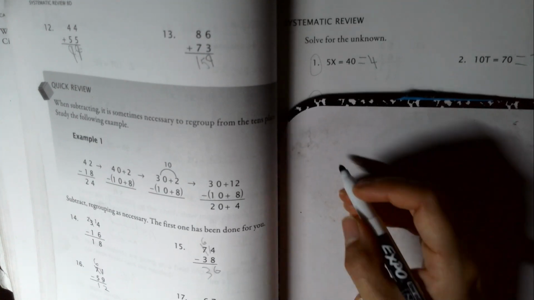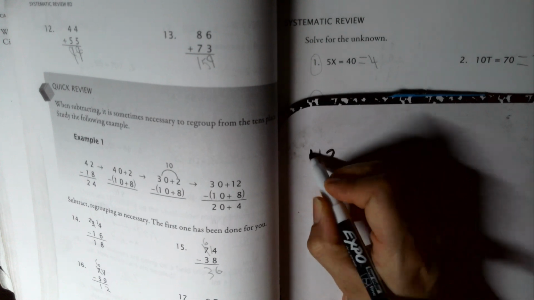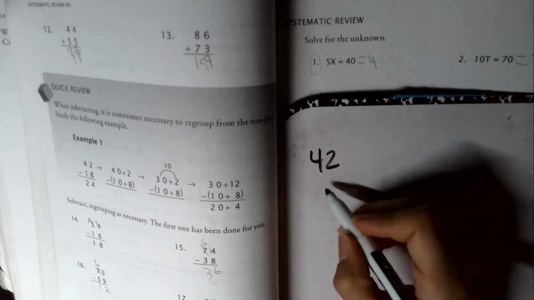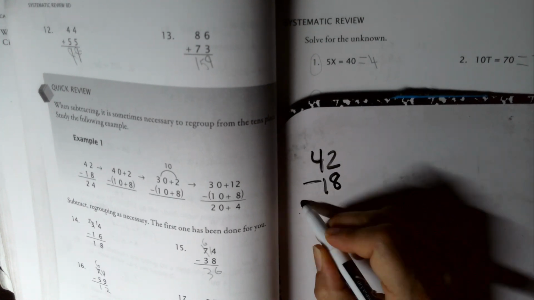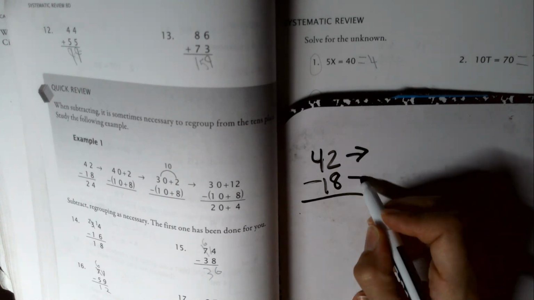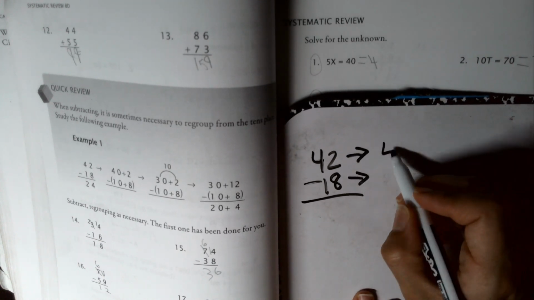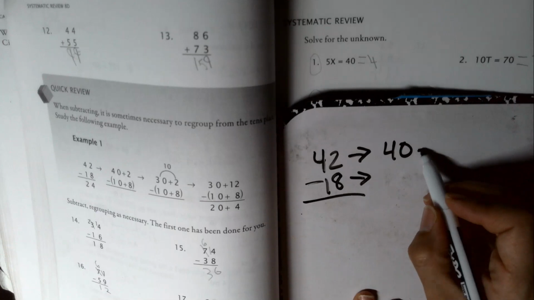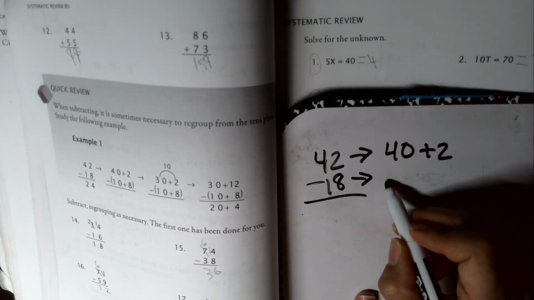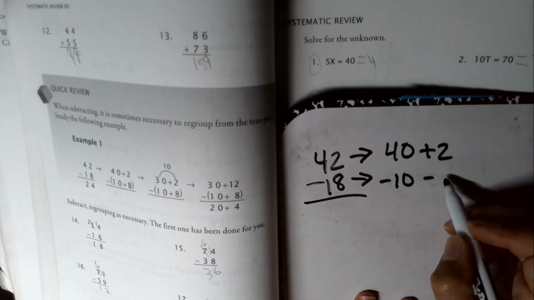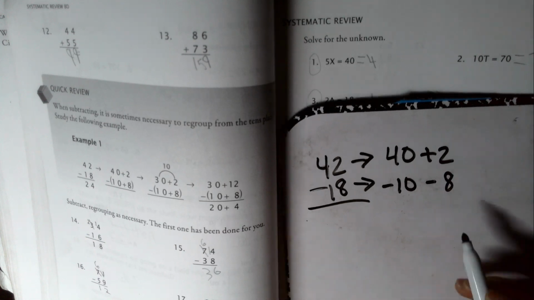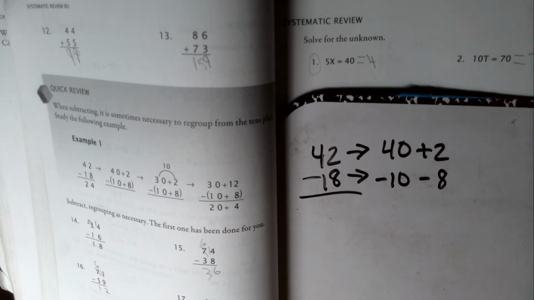So the example says 42 minus 18. What they do is break apart the numbers into tens and ones, just so that it can be easier to subtract in your head.